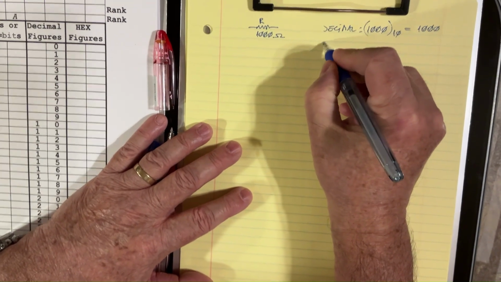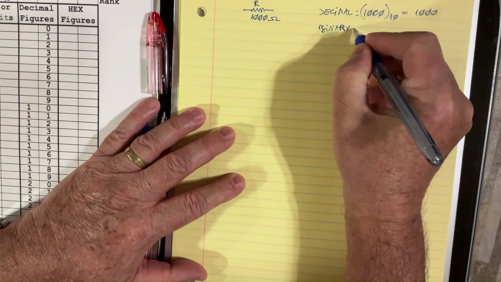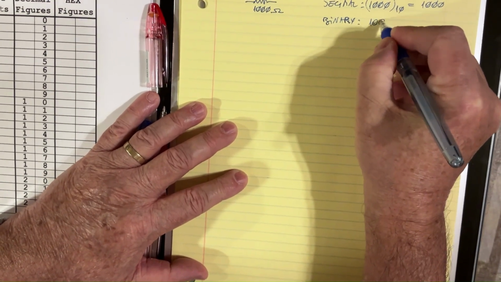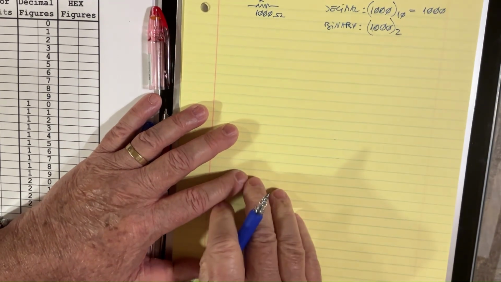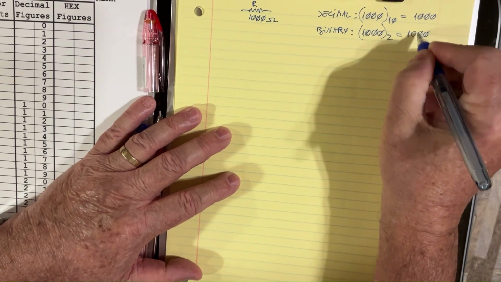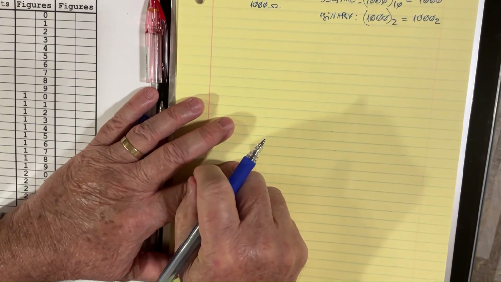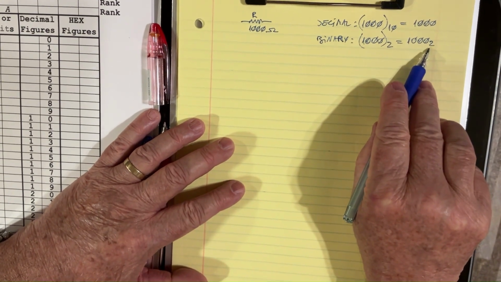But if I have a binary number and I want to specify it's a binary, I have to do this. Or I can simply do that. So the base, the binary, is going to be as an index right here.